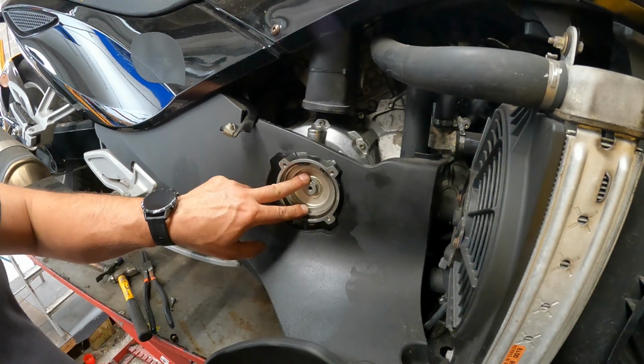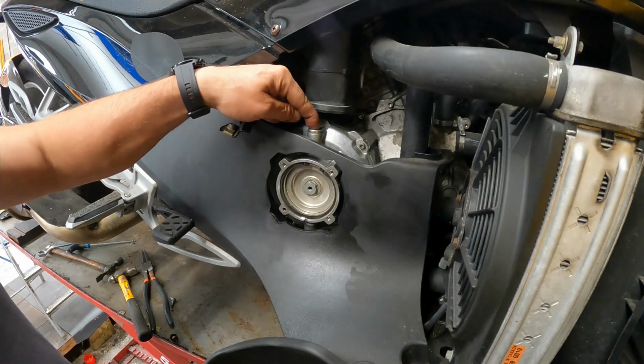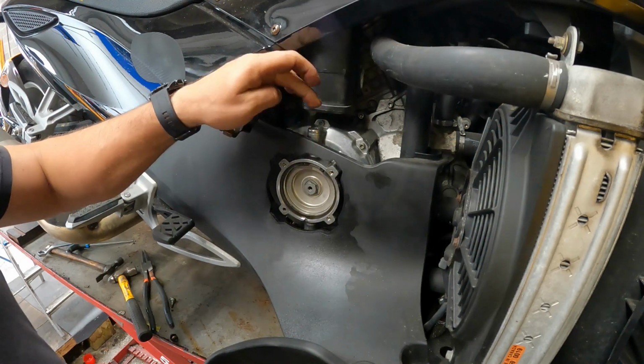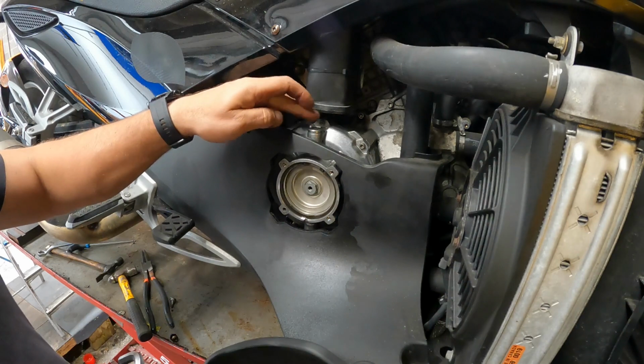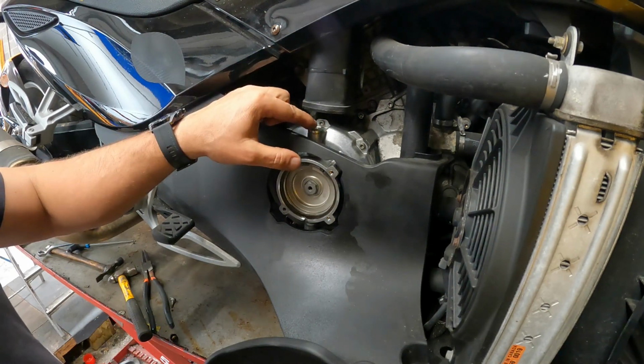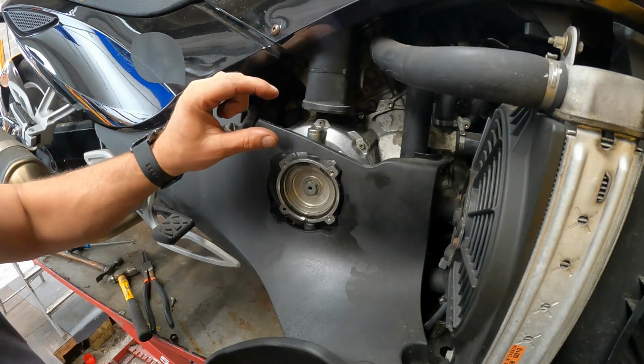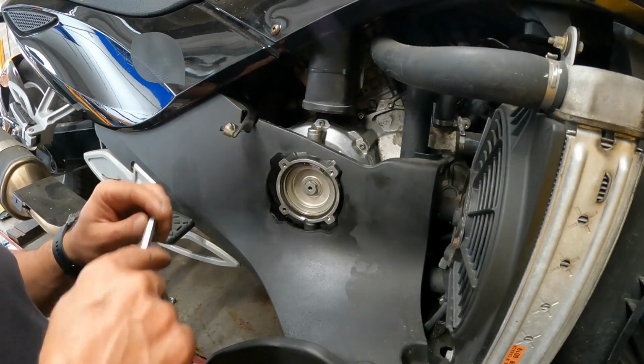Okay, so the piston's in. Up here we have a pressure retaining valve, so I'm just going to take that off, make sure there's no dirt or debris in there, and make sure it's all clean. The spring in there also has a service height, so we're going to make sure that's okay too.